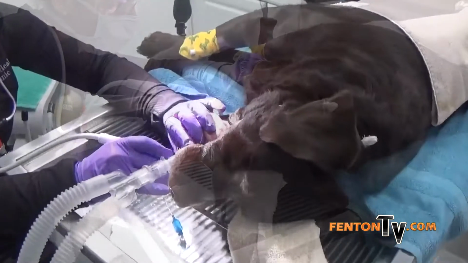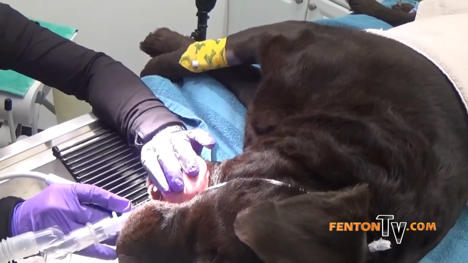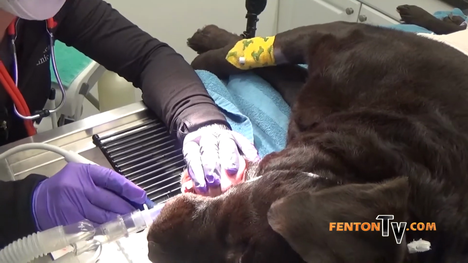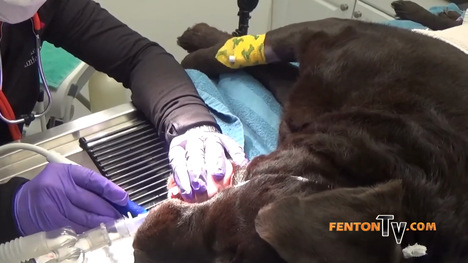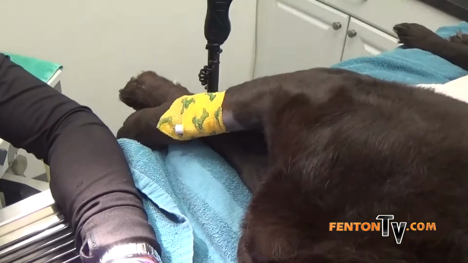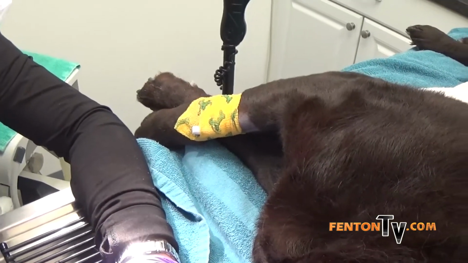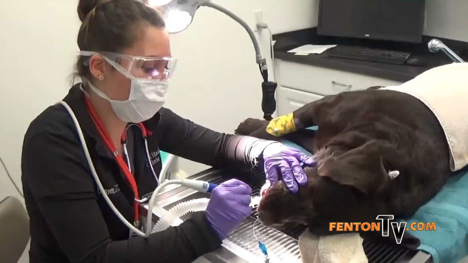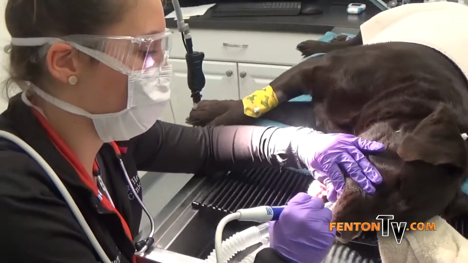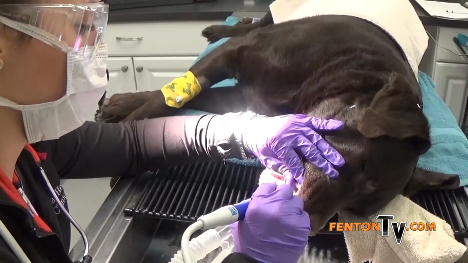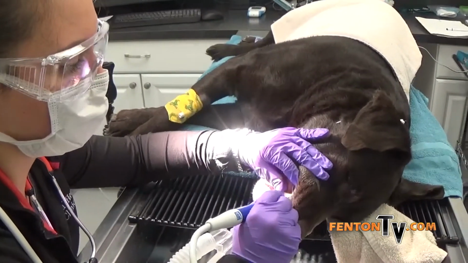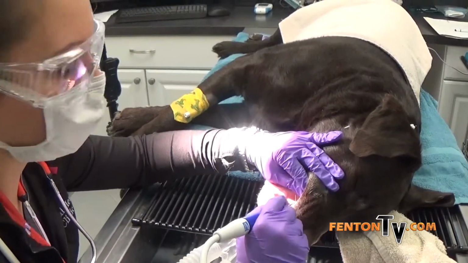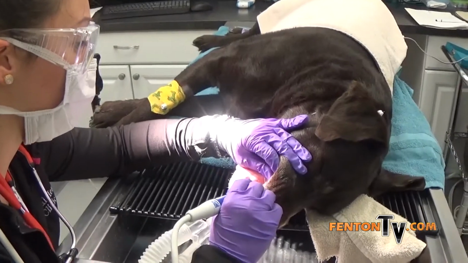We put in a catheter for every surgical patient because it allows us immediate venous access in case anything were to happen. We don't have to try and find a vein. It's already there. It's already ready. With our older patients, so over 7, we do require fluid, and that just helps their body metabolize anesthesia, and it helps get rid of those toxins, and also it helps their blood pressure stay at the level we want it.